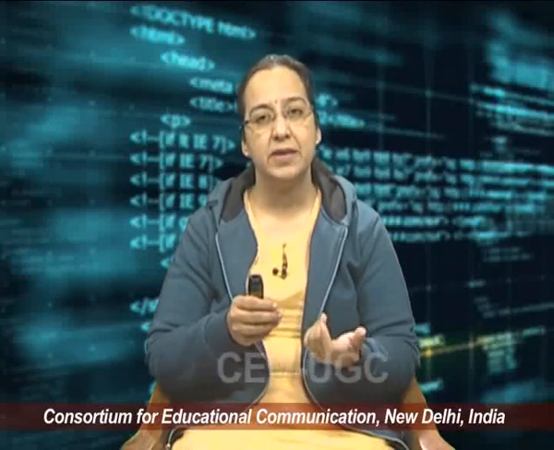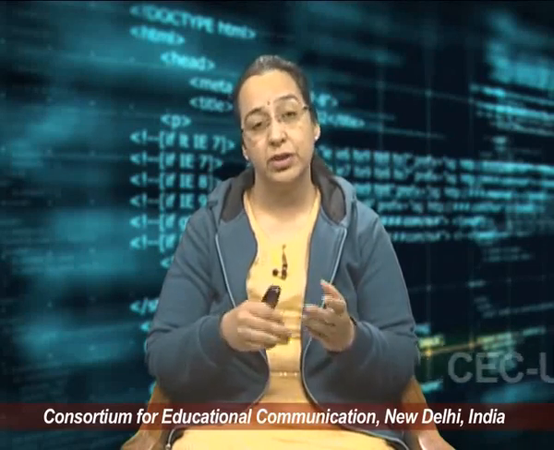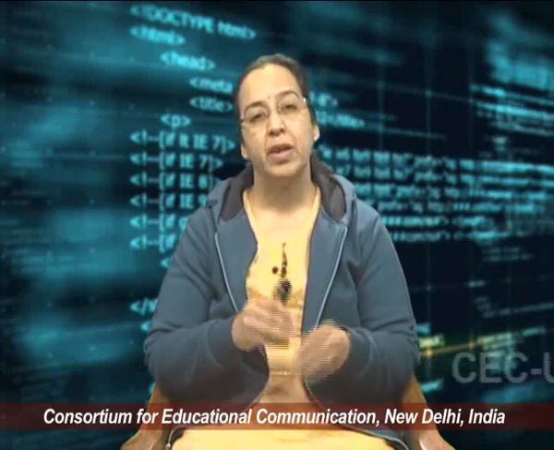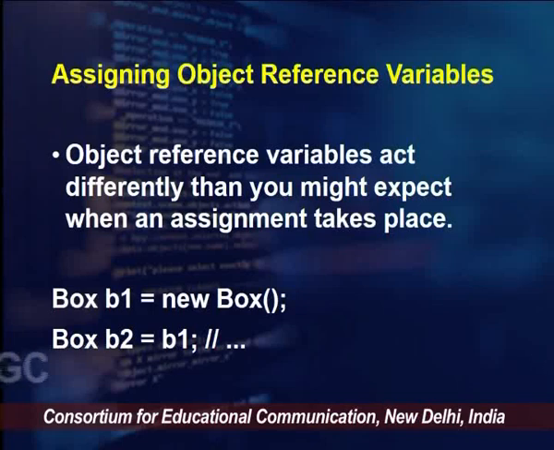Now if we want to assign the reference in B1 to another variable B2, which must have a compatible type, the type of B1 and B2 should be Box.